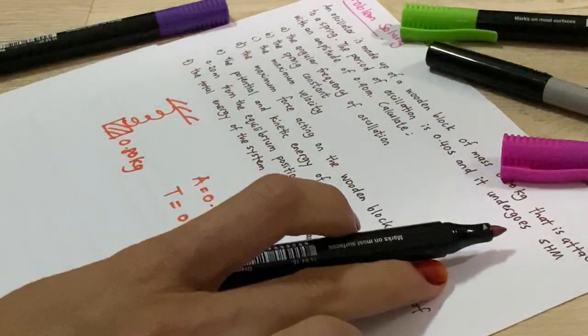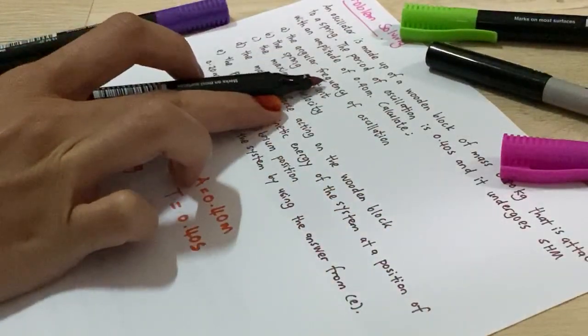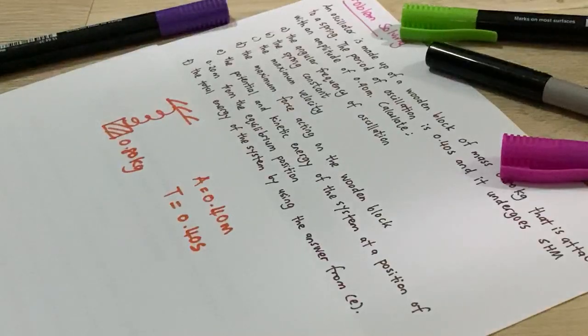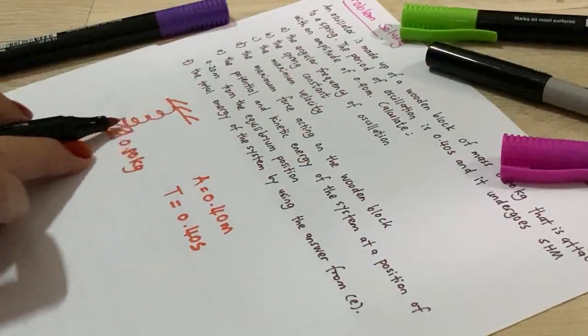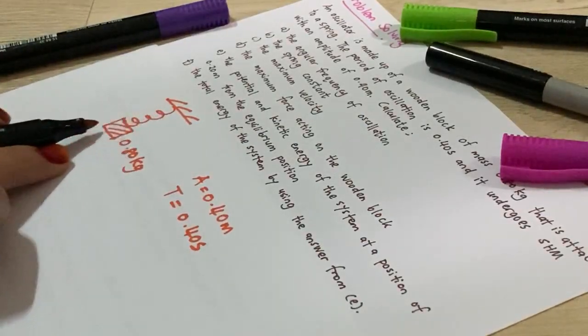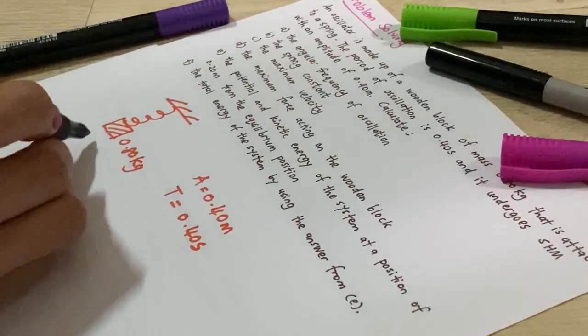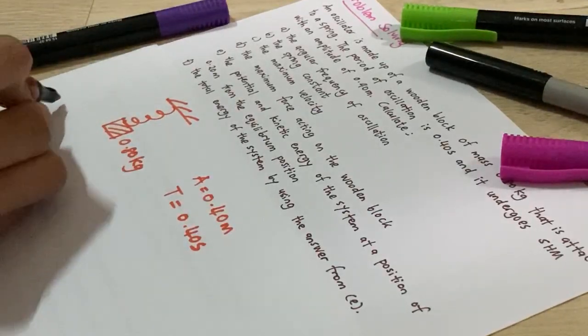The question asks us to find the angular frequency of the oscillation.